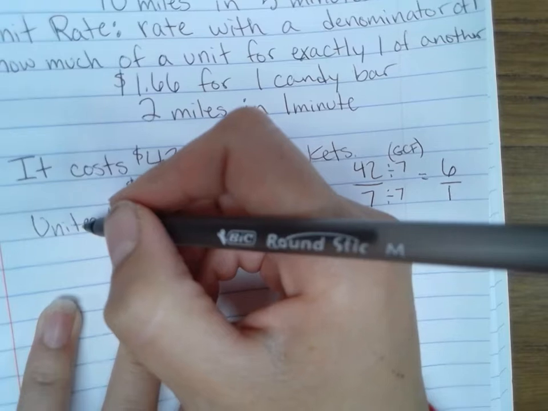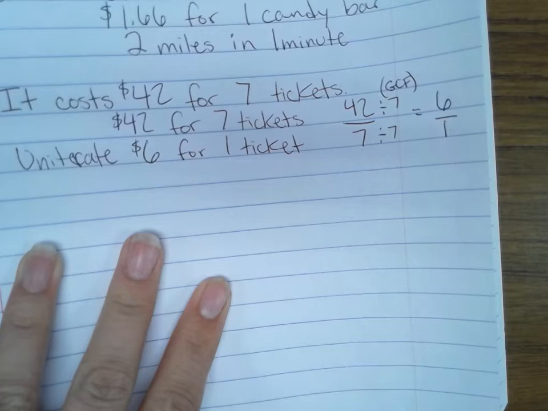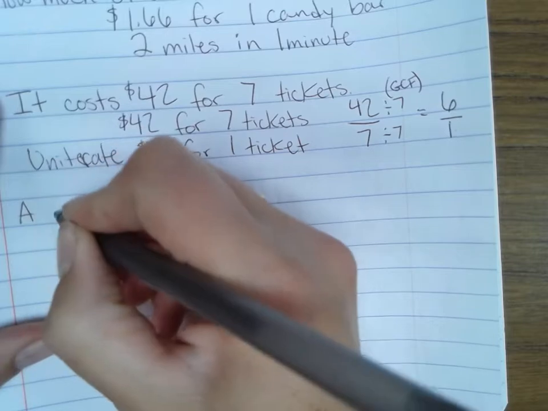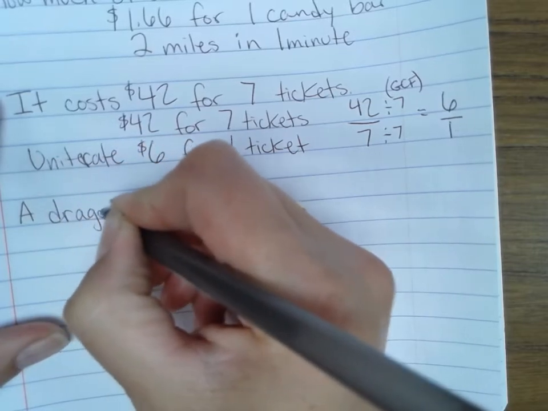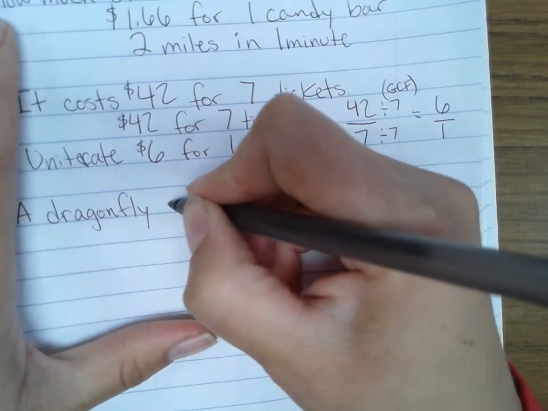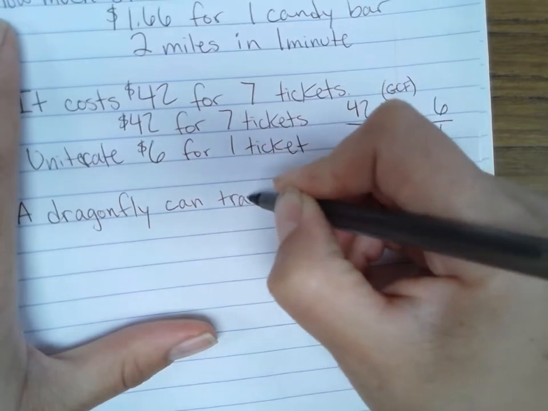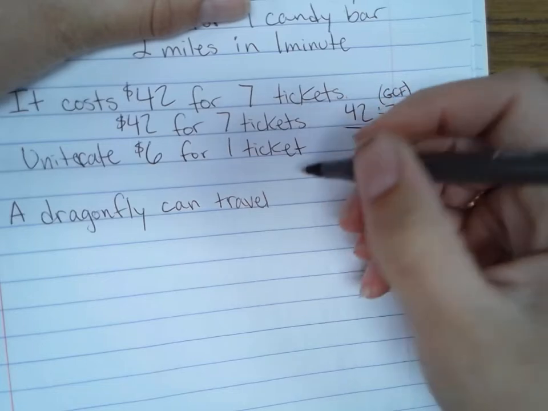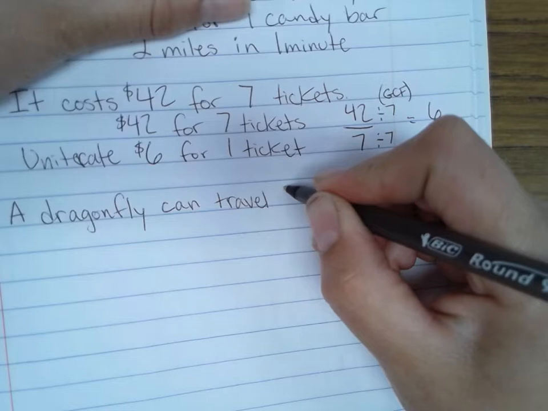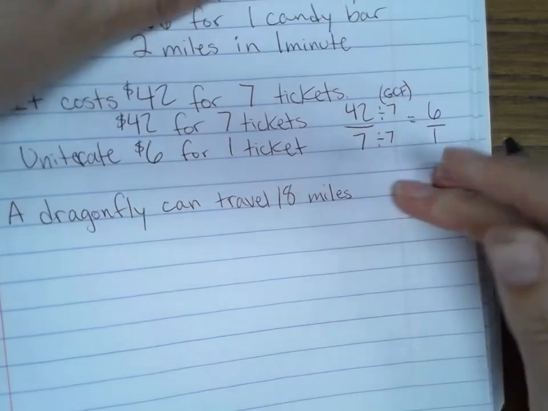Okay, skip a line, let's do another example. Let's say a dragonfly can travel 18 miles in 30 minutes.